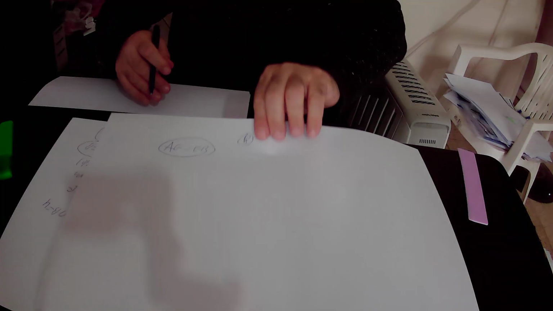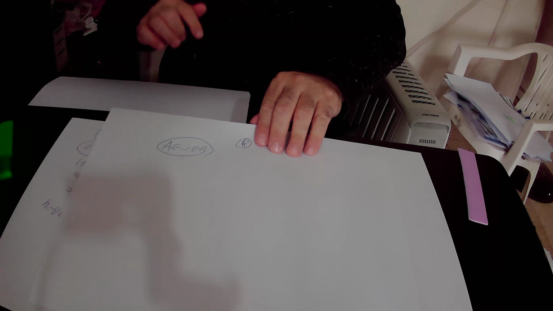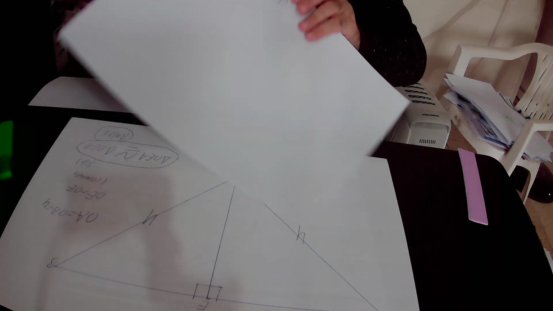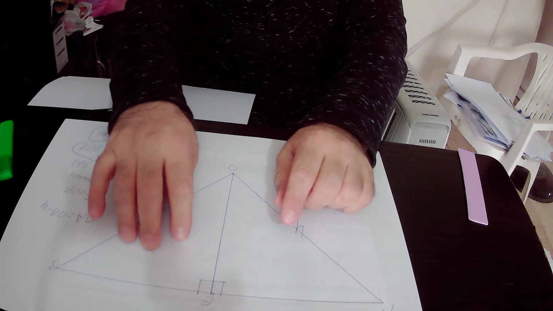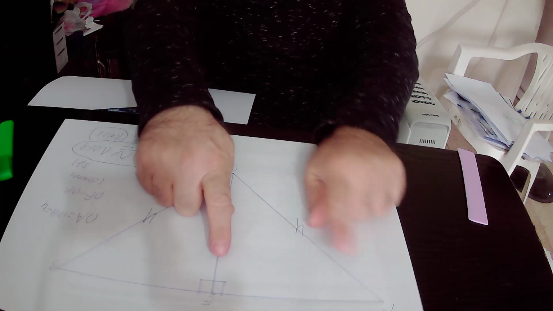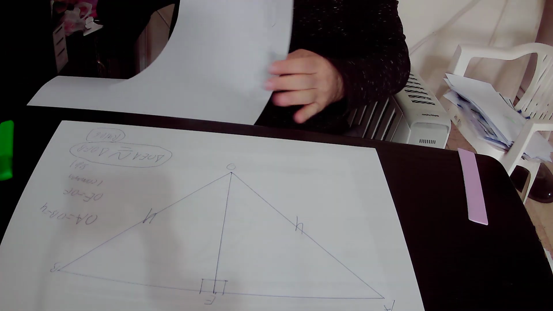And AE equals EB according to the rule that corresponding sides in congruent triangles are equal to each other. Those two triangles can go into each other. Therefore, the two corresponding sides AE and EB are equal to each other. That is to say, AE equals EB.